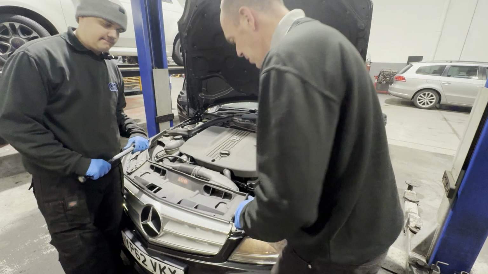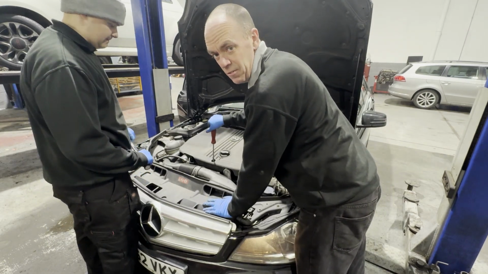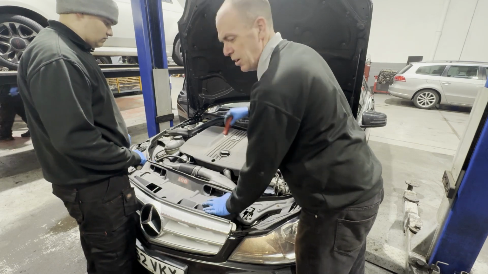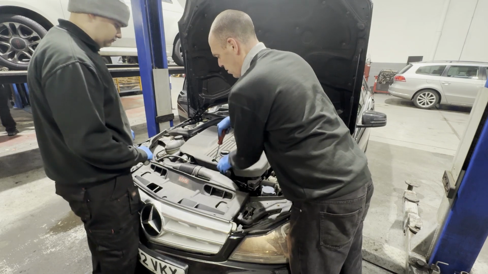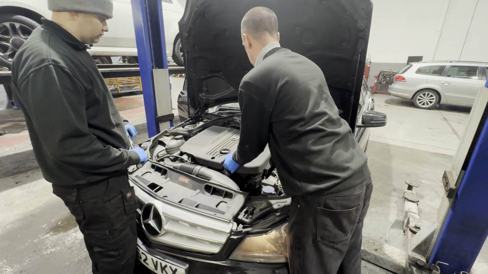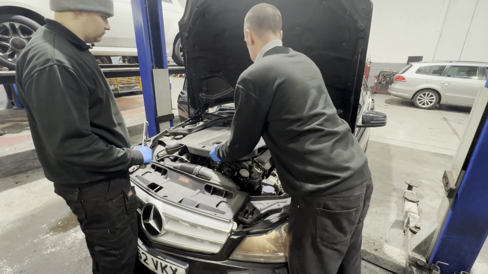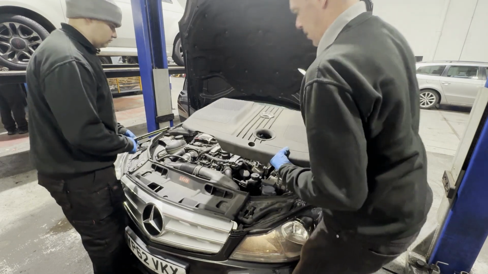So obviously a DPF doesn't block up by itself, and the fact it's got a mass airflow fault code in there, I'm just going to have a quick look and see if we've got a boost leak or anything obvious. Before we do anything, there might be something shouting at us that we can see straight away.